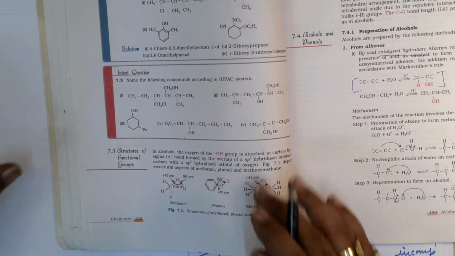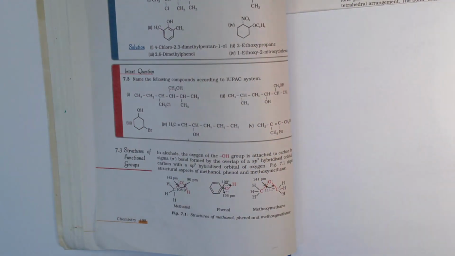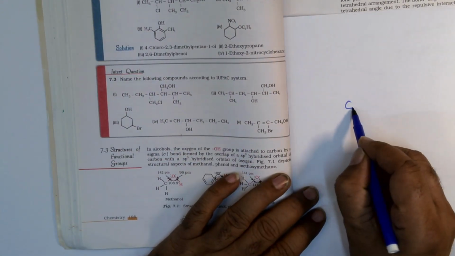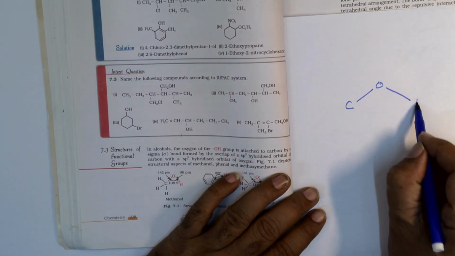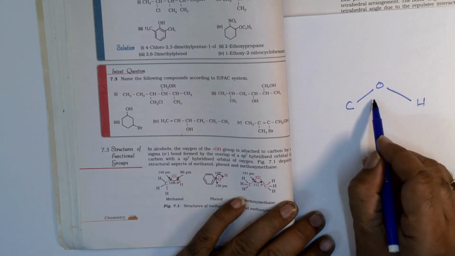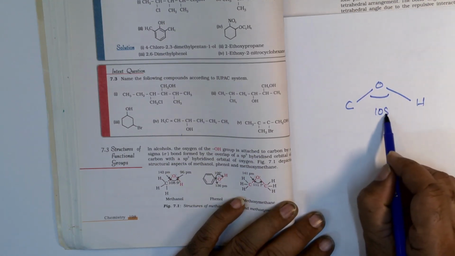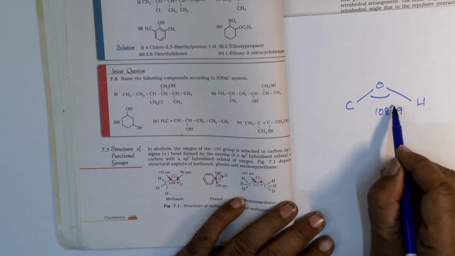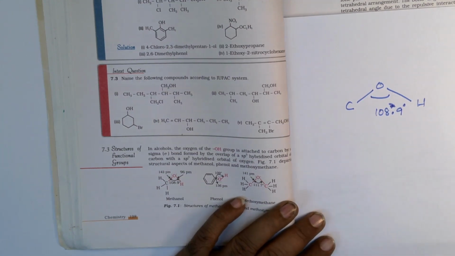So here, in C-O-H, you can have this bent structure, and its angle is 108.9 degree. Can you convert this into minutes?